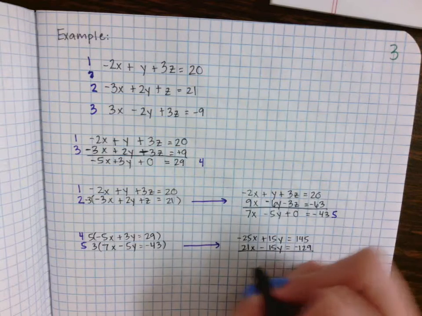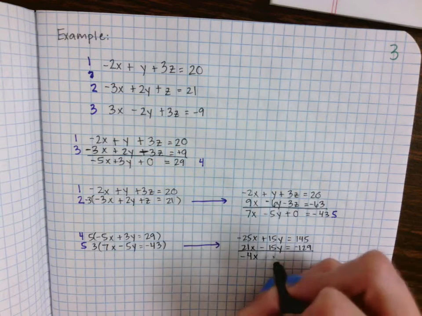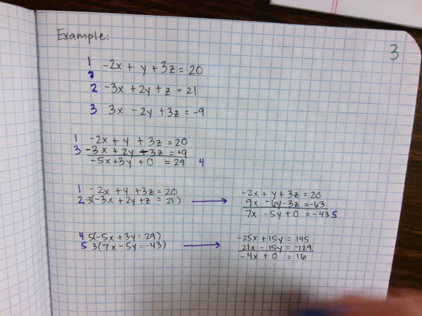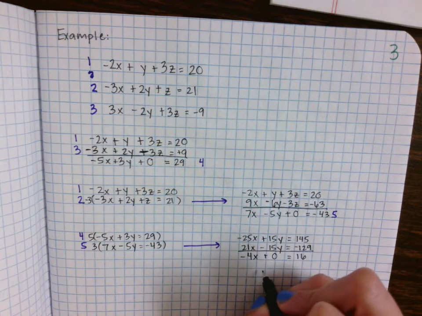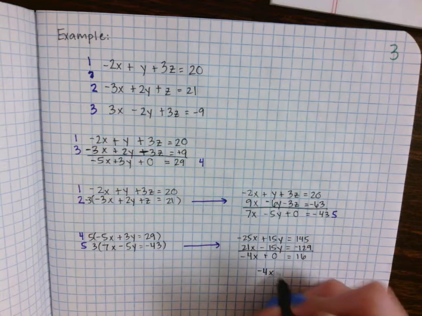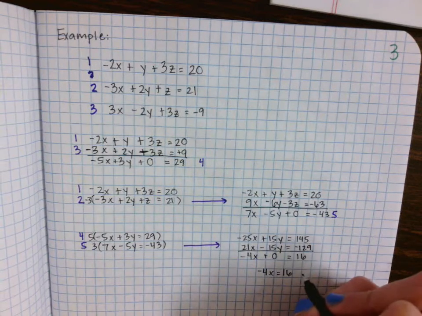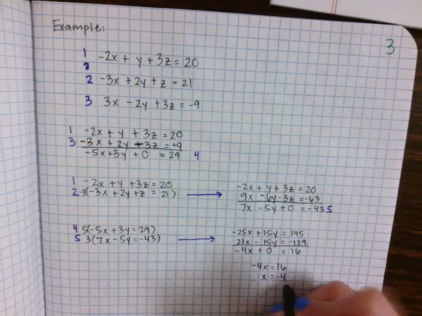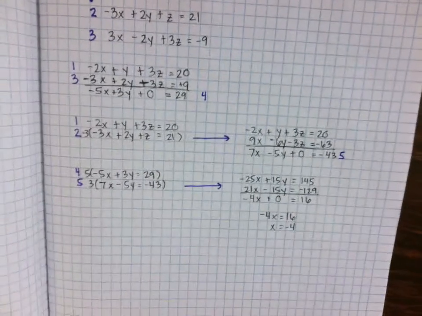So we have negative 4x plus 0 equals 16. So you now have negative 4x equals 16. And then you have x equals negative 4. Okay, so now we've figured out what the x variable is.